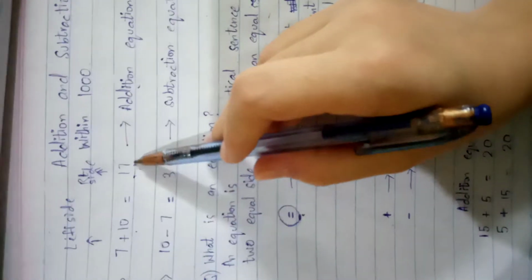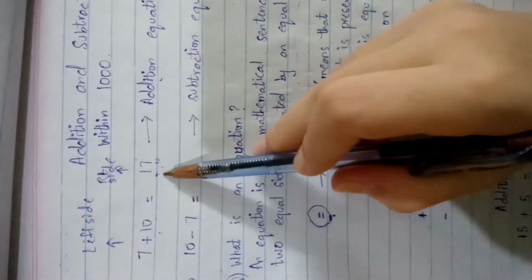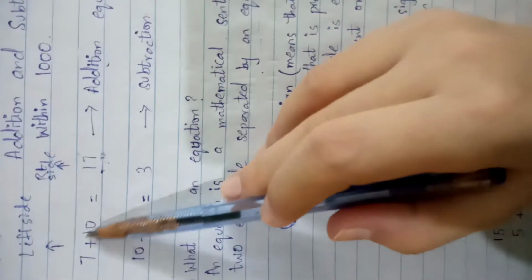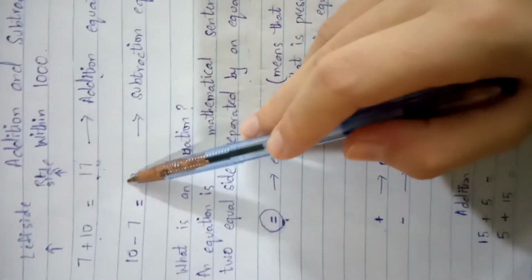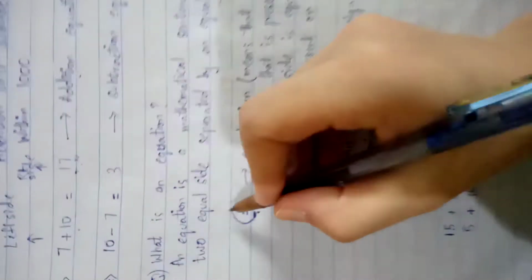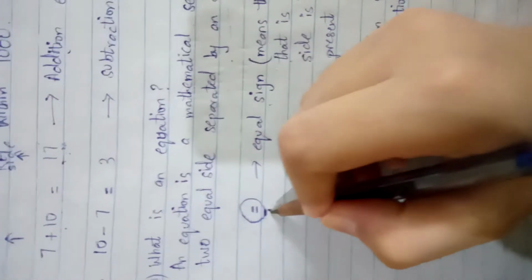And the value on the right side is 17, right? So both of these values are the same. An equal sign actually tells us about equality, the equality between the left side and the right side. This is what an equal sign tells us, and this is how an equal sign looks.